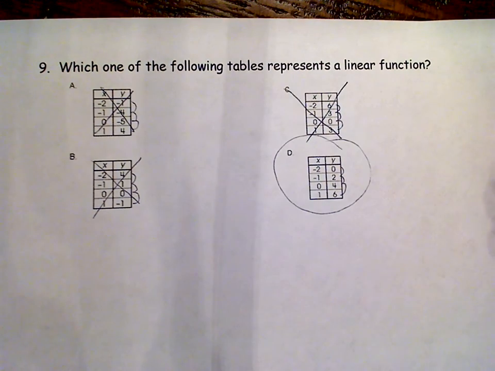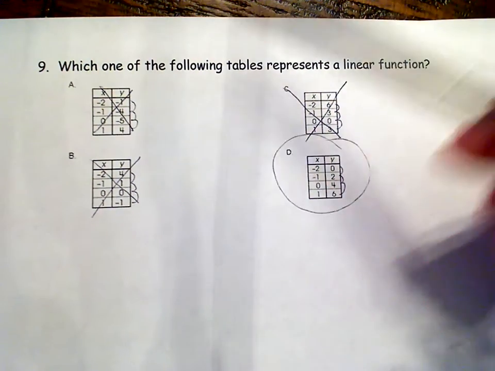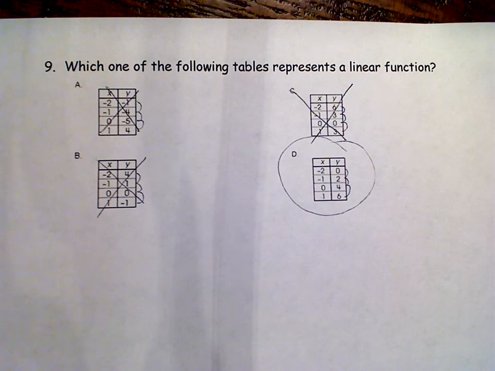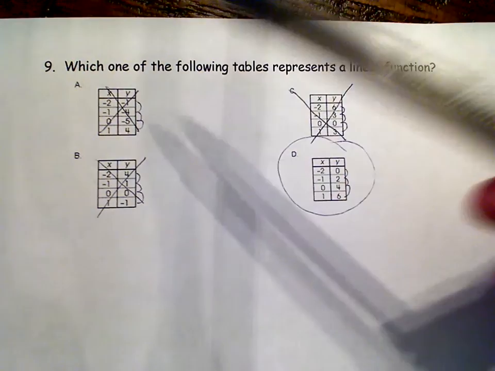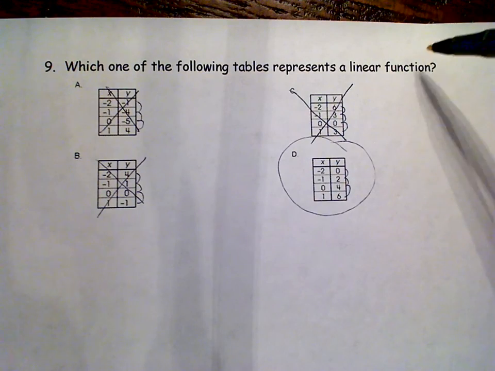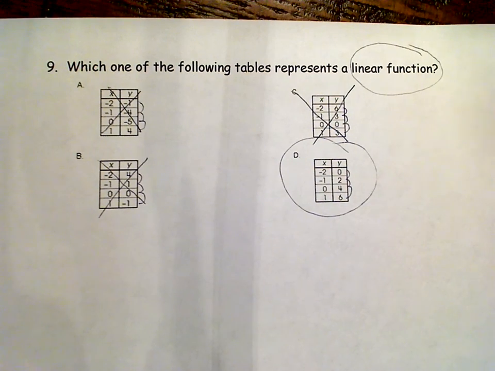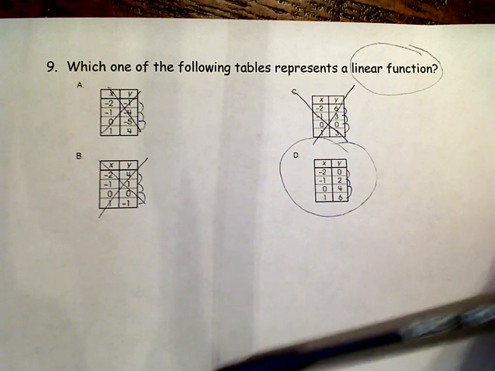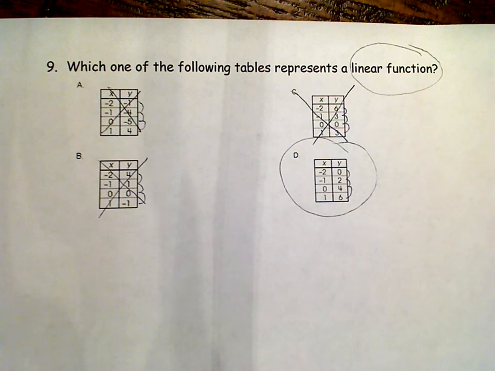Now, if you don't remember that, you could always go through and make a graph on the back of your authorization ticket. I think that's what it's called, to log in for your test. On the back is graph paper. So you could make a graph, and you could just go through and plot these linear functions or straight lines. So if they don't make a straight line, they're not a linear function. So if you can't remember about the constant change, you can just plot the points and see which one gives you that straight line.